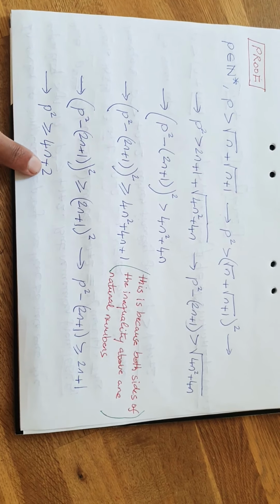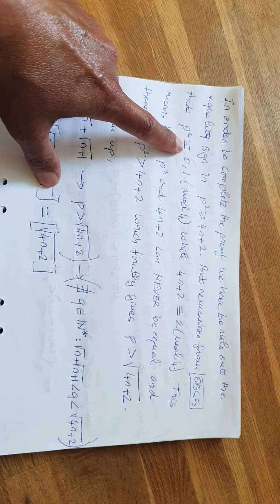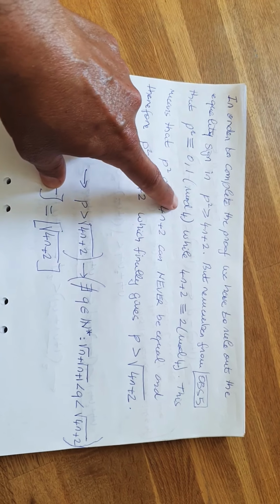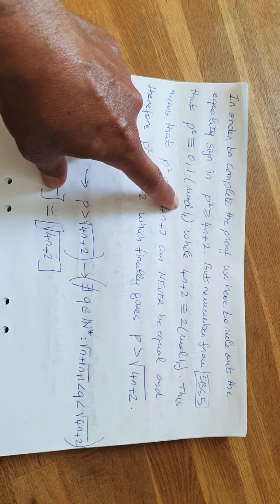So I repeat, we want to rule out the equality sign in this inequality. But remember from observation number 5 that we showed that the square of a natural number is congruent either to 0 mod 4 or 1 mod 4, while 4n plus 2 is always congruent to 2 mod 4.